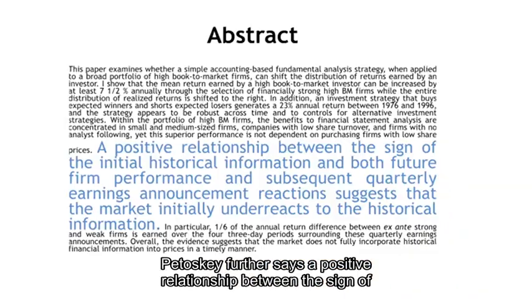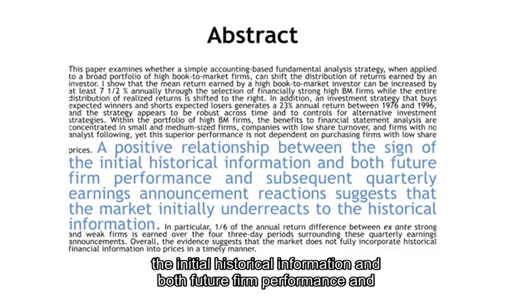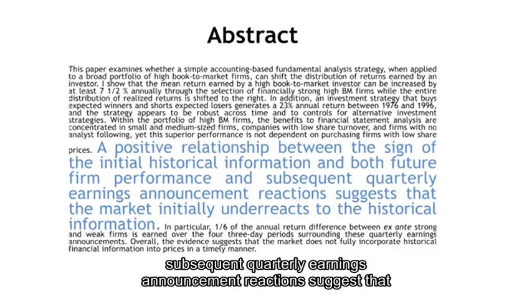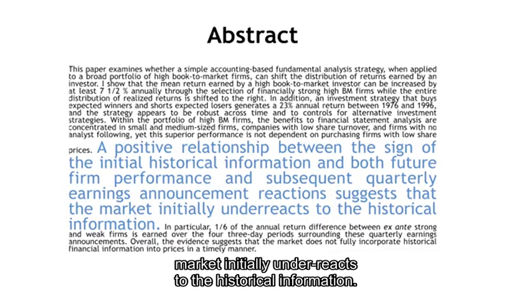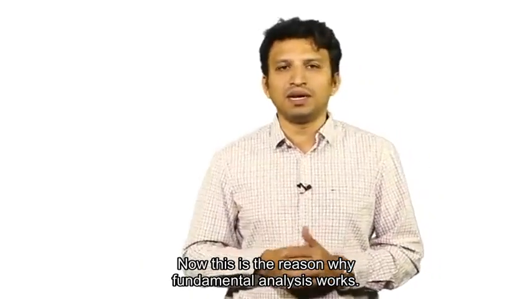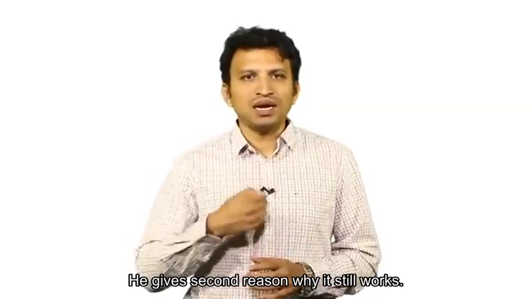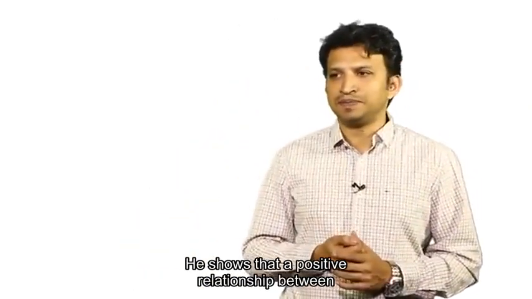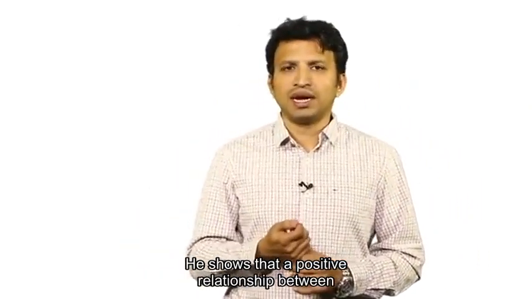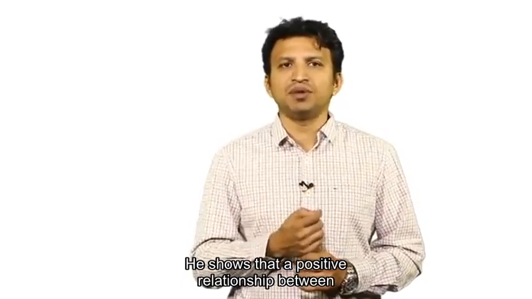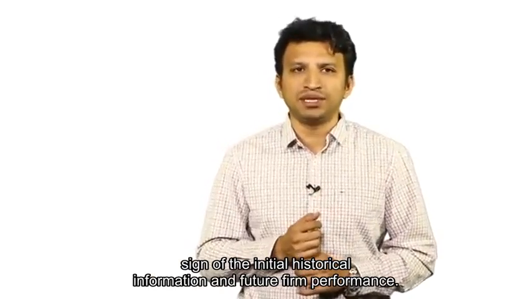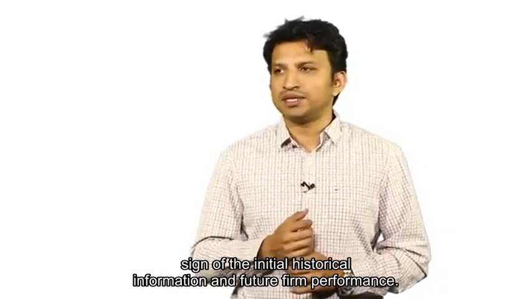Petrosky further says, a positive relationship between the sign of the initial historical information and both future firm performance and subsequent quarterly earnings announcement reaction suggests that market initially underreacts to the historical information. Now this is the reason why fundamental analysis works. He gives a second reason why it still works. He shows a positive relationship between the sign of the initial historical information and future firm performance.